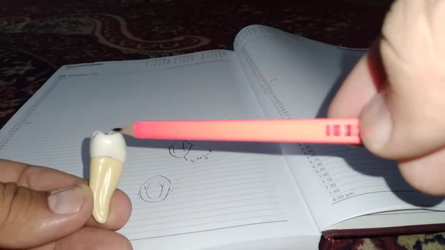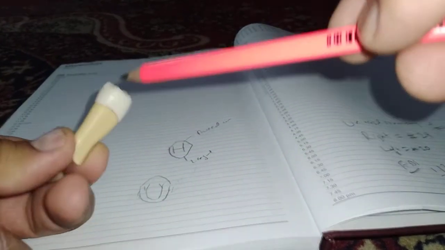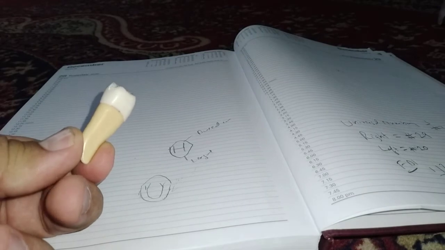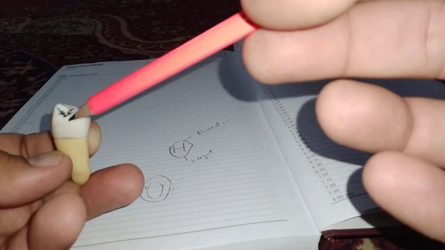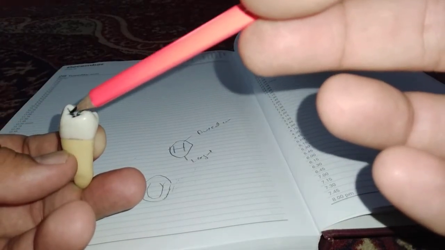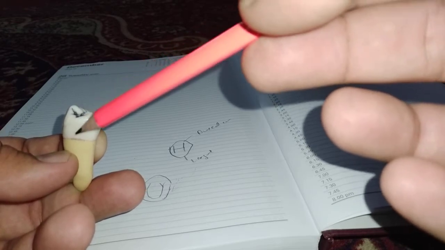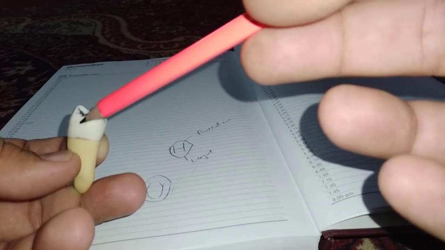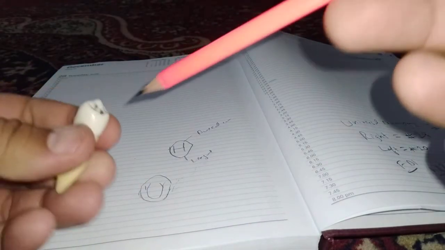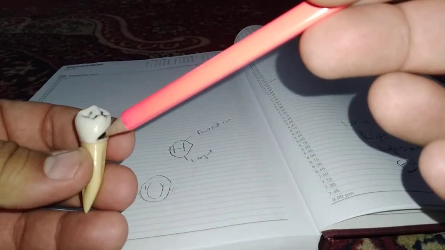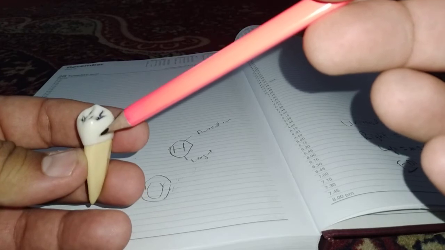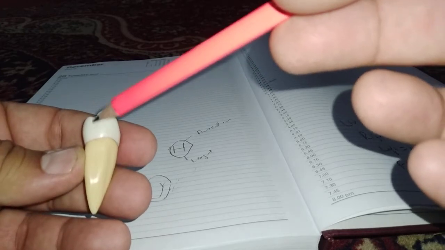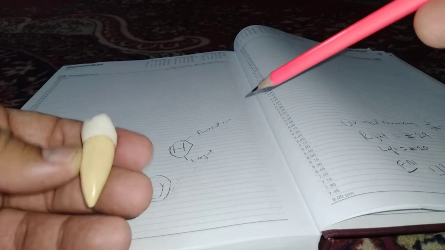The marginal ridges of the mandibular premolars are horizontal, both the mesial marginal ridge and the distal marginal ridge. The mesial marginal groove is present in the mandibular second premolar, but the mesiolingual developmental groove may be absent. This mesiolingual developmental groove is absent.